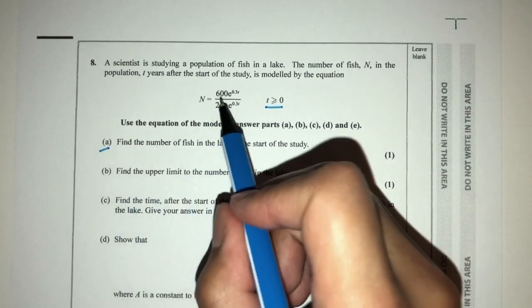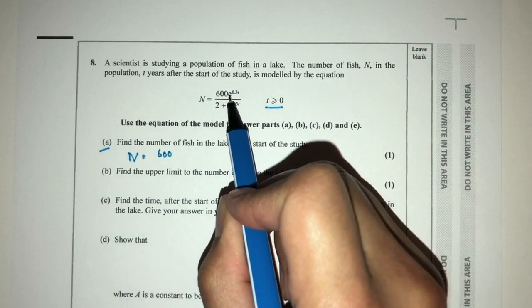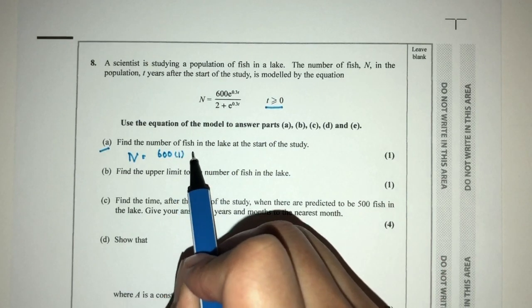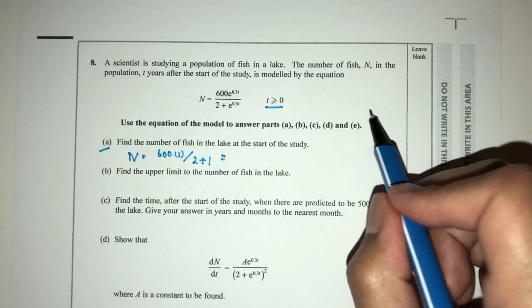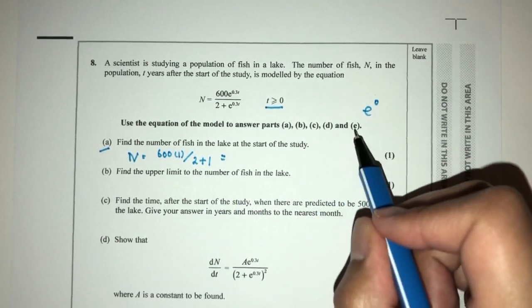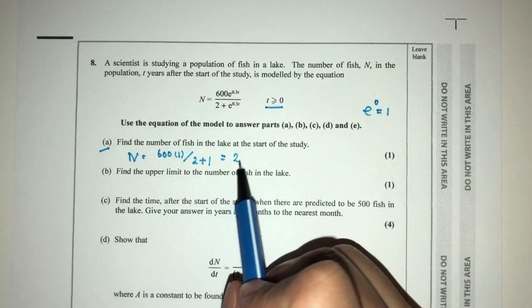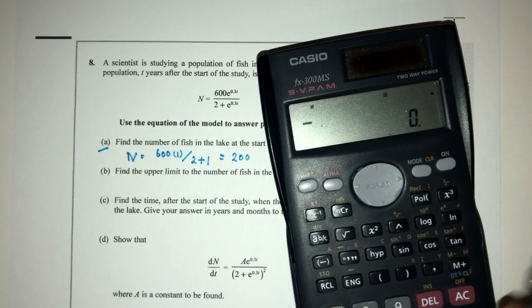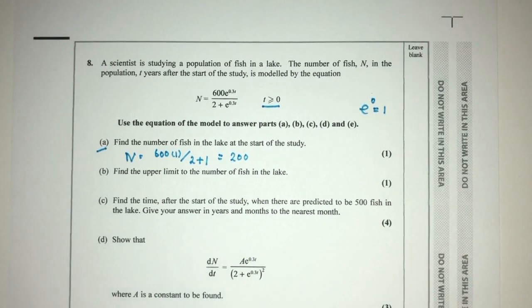So at time t equal to 0, n will be what? n will be 600 times exponential 0, which is 1, divided by 2 plus exponential 0, which will be 1 as well. Makes sense, right? Because anything to the power 0 is 1. So you will have 600 divided by 3, that should be 200. Always double check because we don't like making silly mistakes. So here you go, that will be the answer for part A.